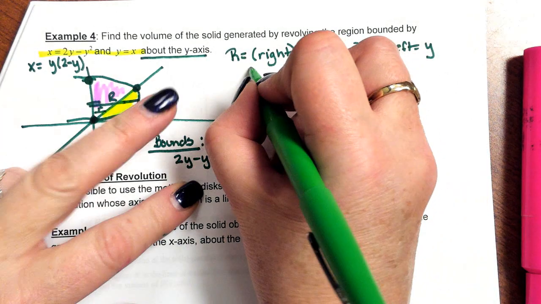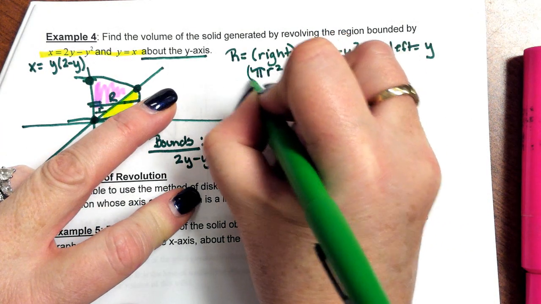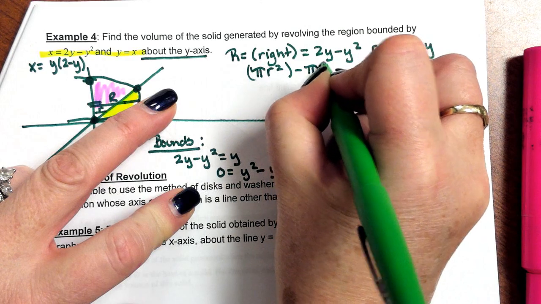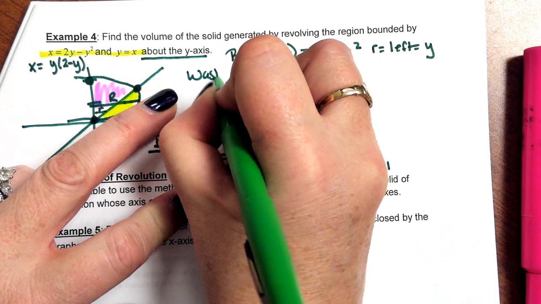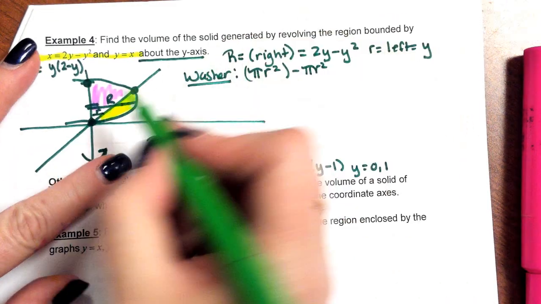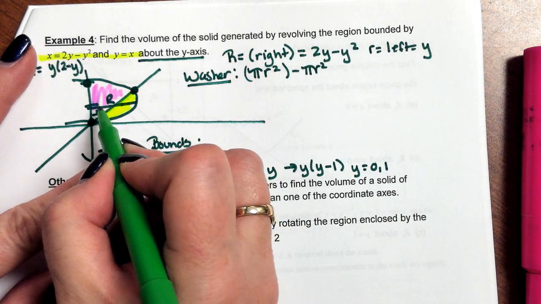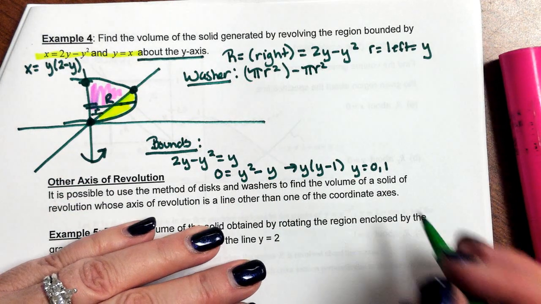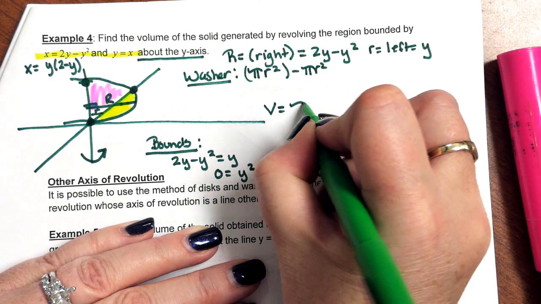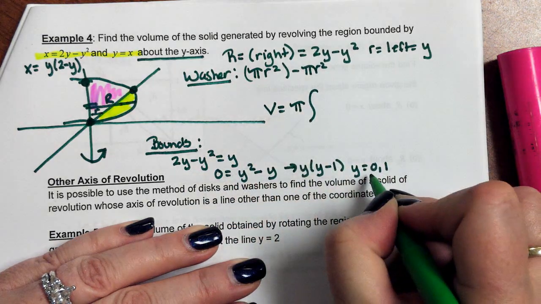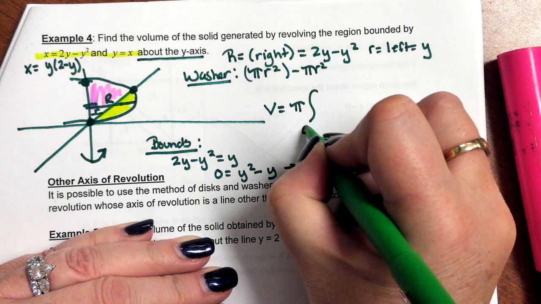So again, remember it's going to be pi r squared minus pi r squared for the washer, because again, I've got that gap between my region that I'm rotating about the y-axis. So then to find the volume, it's going to be pi. Again, I'm going to be integrating from 0 to 1.